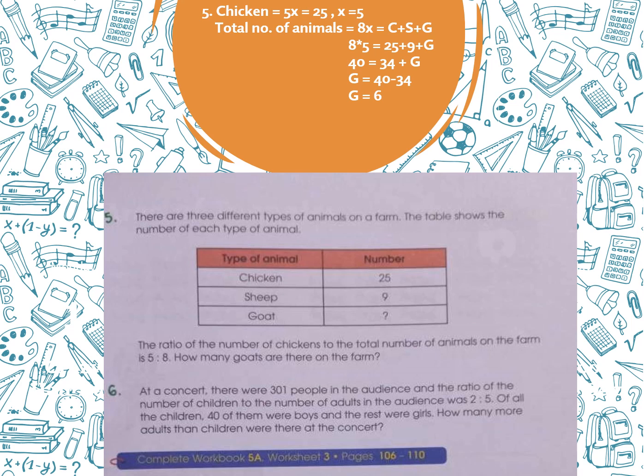So we know that the ratio of the chicken to the total number of animals on the farm is 5. So the number of units of chicken is 5, and these 5 units are equal to 25 because there are 25 chickens on the farm. So if 5 units are equal to 25, then 1 unit is equal to 5.